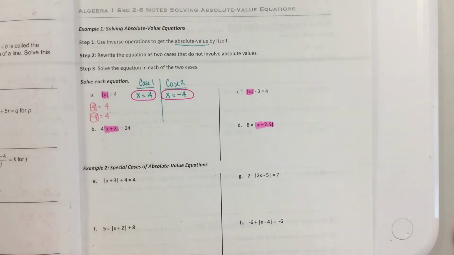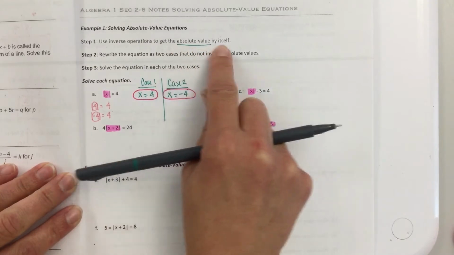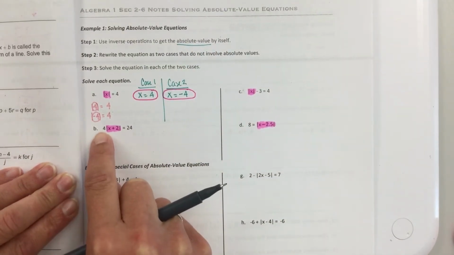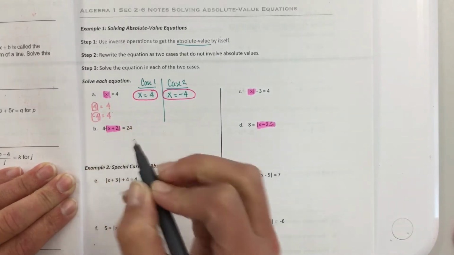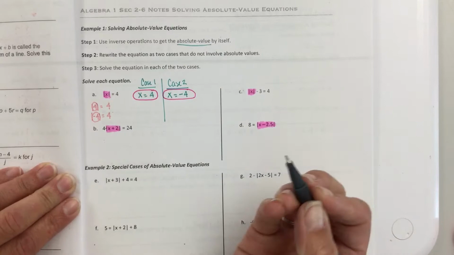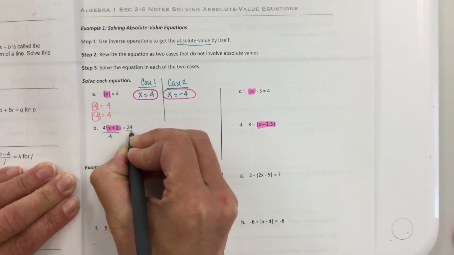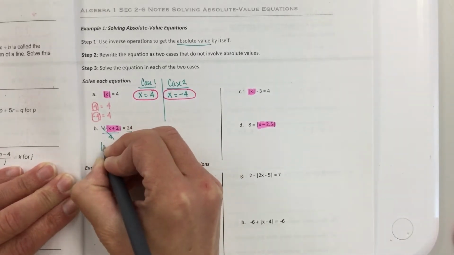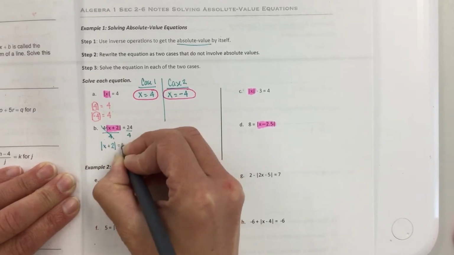So, next problem. The first step says use inverse operations to get the absolute value alone. Is the absolute value alone? It's not, because we have a 4 outside here. 4 is being multiplied by the absolute value, so how do you undo multiplication? Well, we are going to divide. And then you're left with the absolute value of x plus 2 equals 24 divided by 4 is 6.